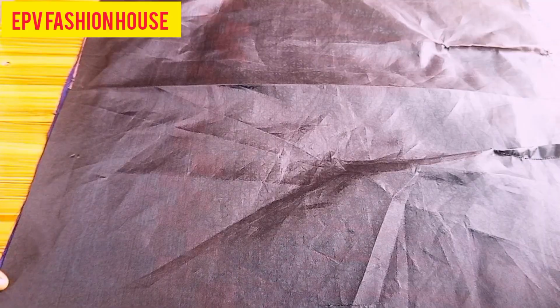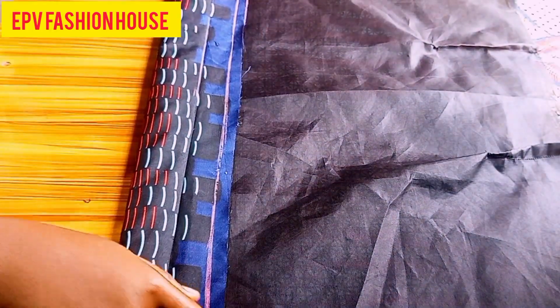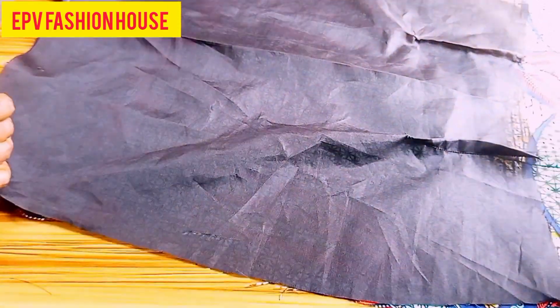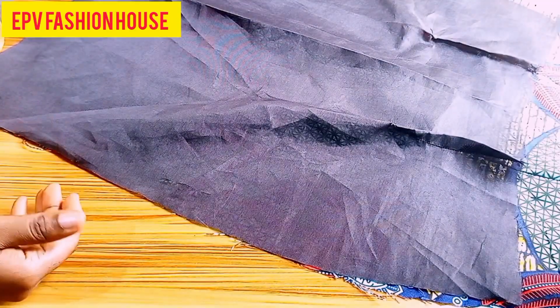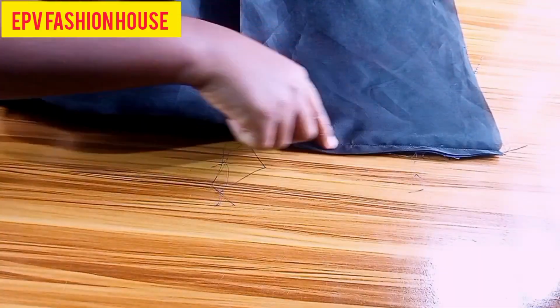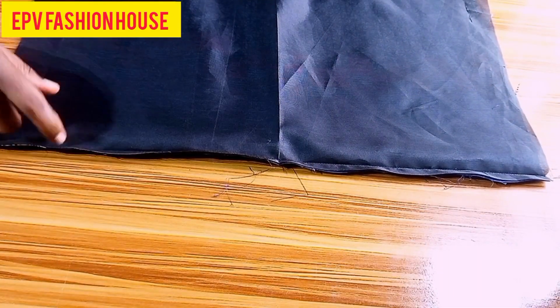I will sew them. I will join them at the hemline all the way using half an inch. Please join it using half an inch. So this is my half an inch. I'm going to sew it this way. After sewing it, I will come back and show us the next thing to do. I've sewn the hem of the lining with the fashion fabric.